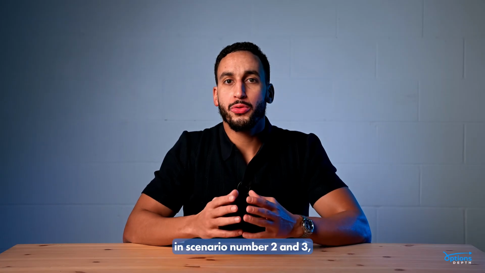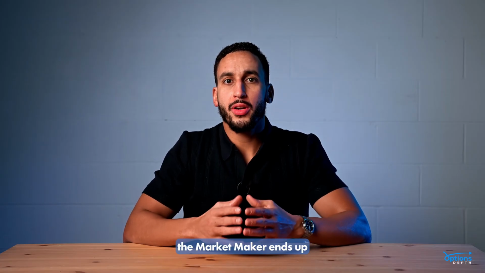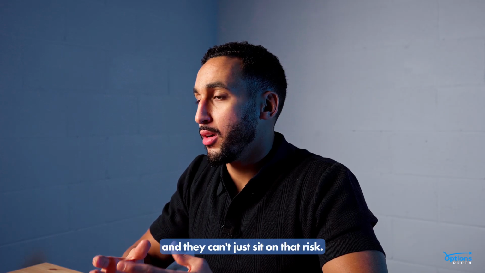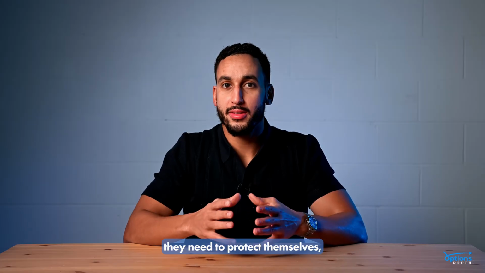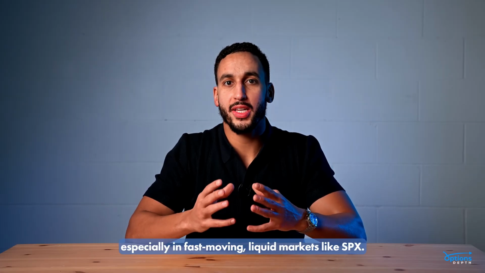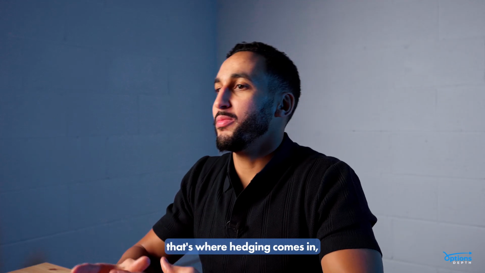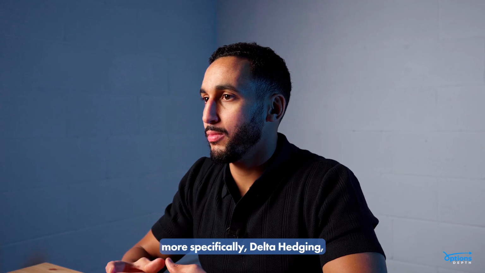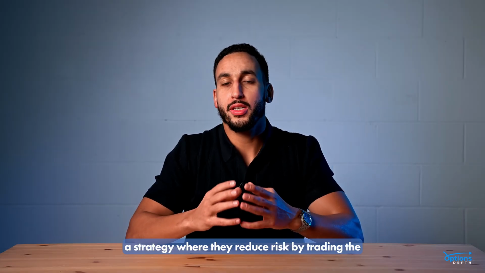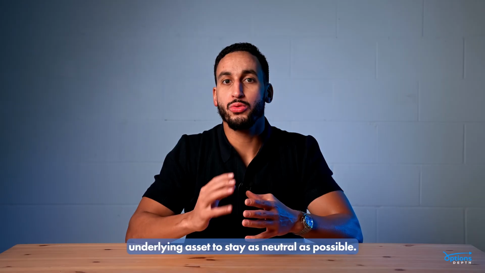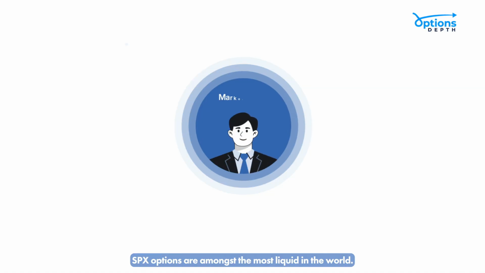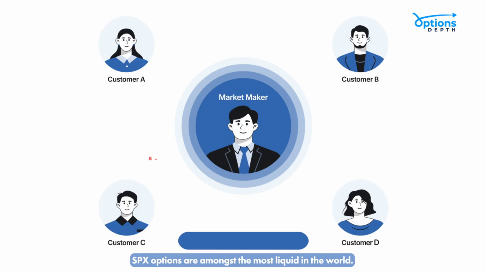In scenarios number 2 and 3, the market maker ends up holding positions they didn't want, and they can't just sit on that risk. They need to protect themselves, especially in fast-moving, liquid markets like SPX. That's where hedging comes in. More specifically, delta hedging, a strategy where they reduce risk by trading the underlying asset to stay as neutral as possible. Speaking of highly liquid markets, SPX options are amongst the most liquid in the world.